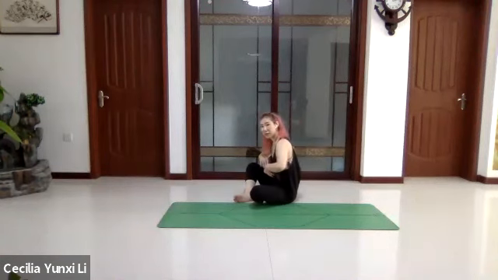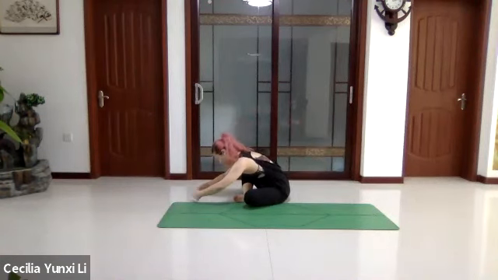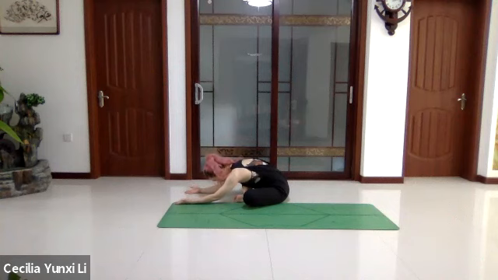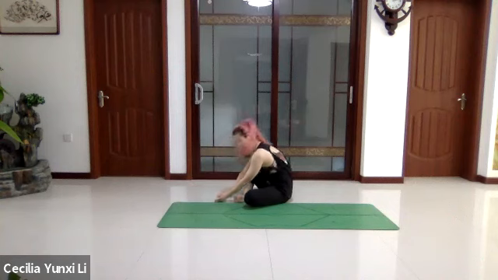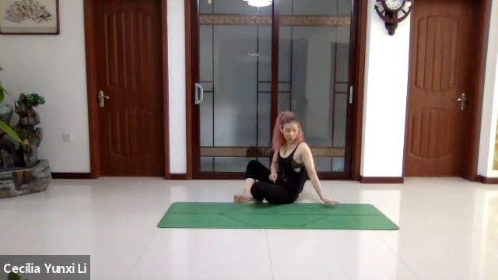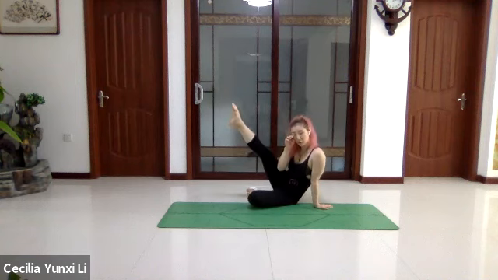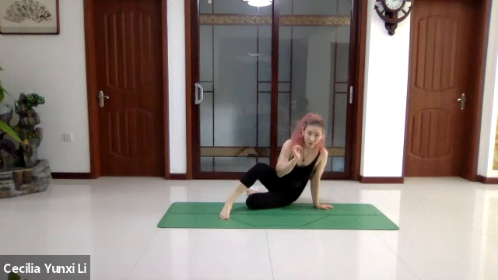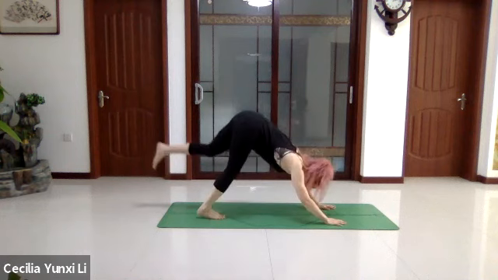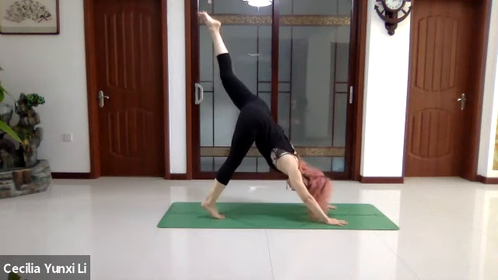When you're reaching forward, can you still have the lift feeling of your belly? And when you're moving slowly, can you feel where you're not flowing?